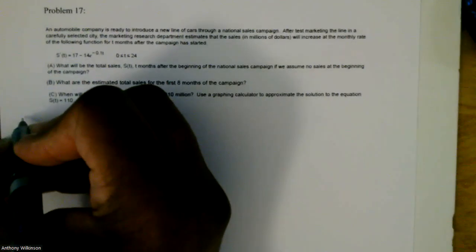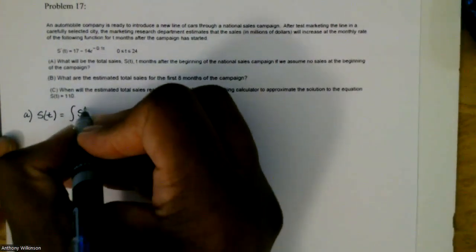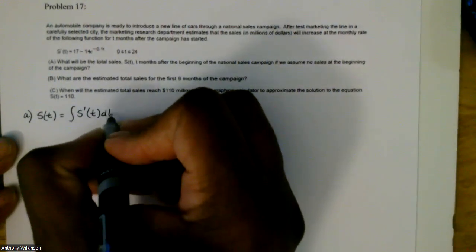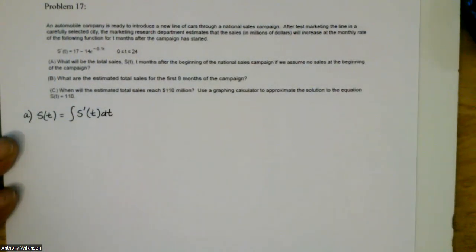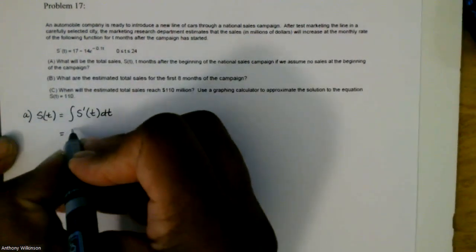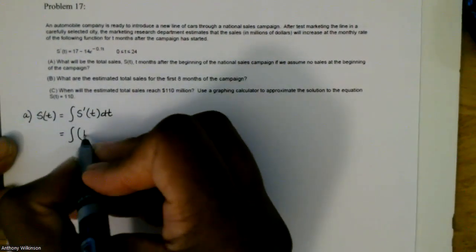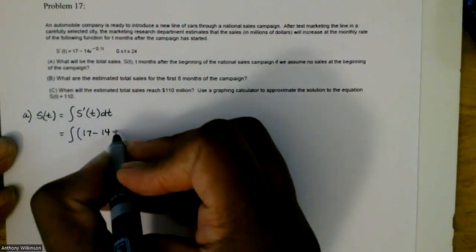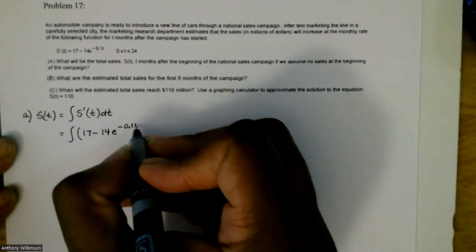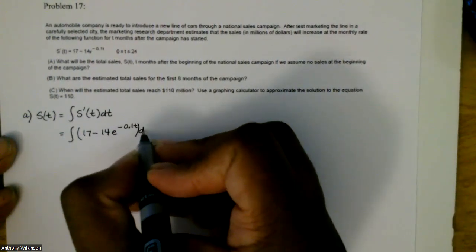Let's start with part A, finding out what the total sales would be T months after the beginning of the national sales campaign if we assume no sales at the beginning of the campaign. All right, so in part A, we're finding S of T, which is, of course, the integral of S prime of T dt. And S prime of T was 17 minus 14e to the negative 0.1T dt.